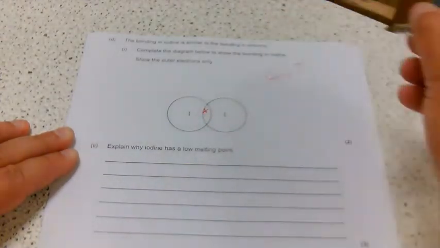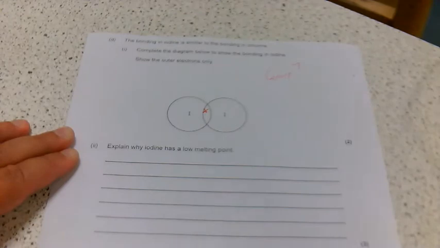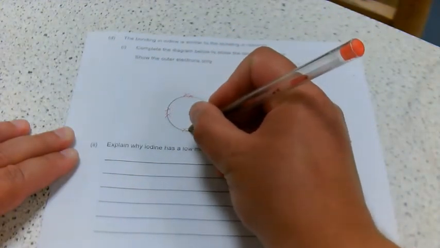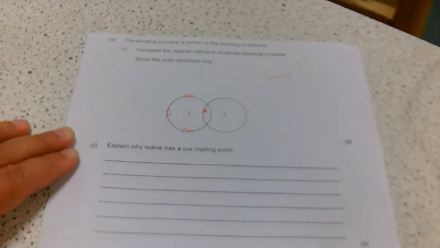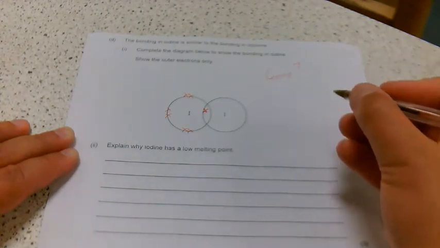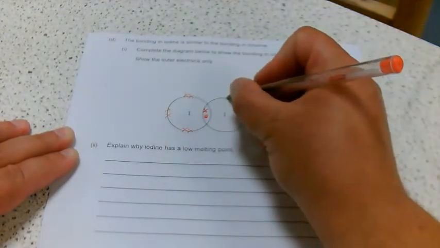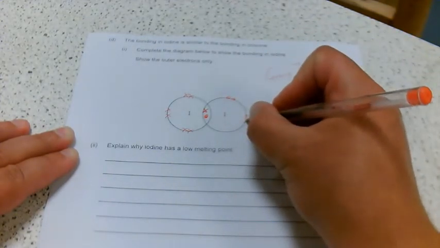Okay, it's in group 7. It has 7 electrons in its outer shell, so the other 6 are still there because it must add up to 7. So 1, 2, 3, 4, 5, 6, and a total that's 7. Obviously, the other atom is going to do exactly the same. So of its 7, 1 will go in the shared section. The other 6 go elsewhere.